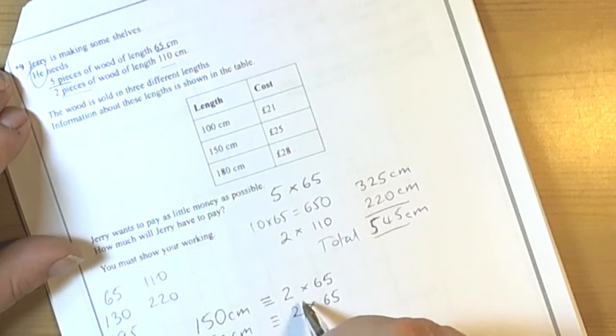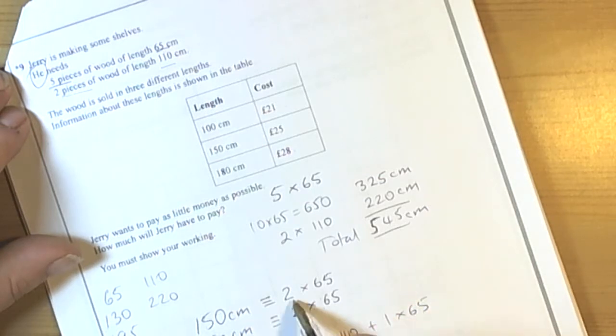So I've got 4 of those so far, and I'm noticing here that 110 plus 65 makes 175, so that would be equivalent to 1 length of 110 plus 1 length of 65. Well, that would give us the 5 lengths of 65.